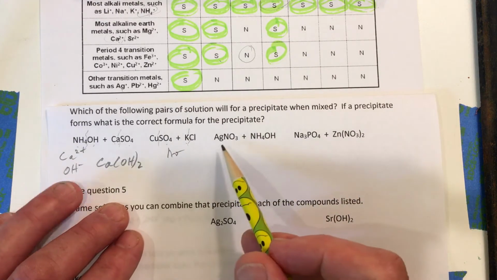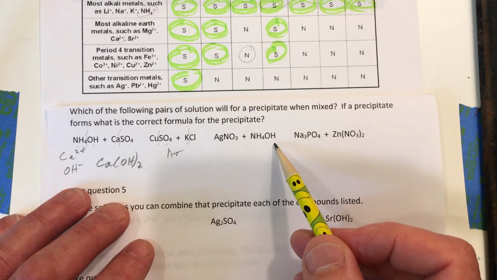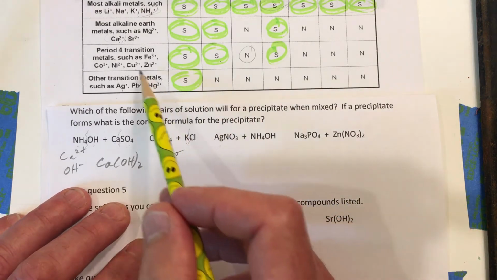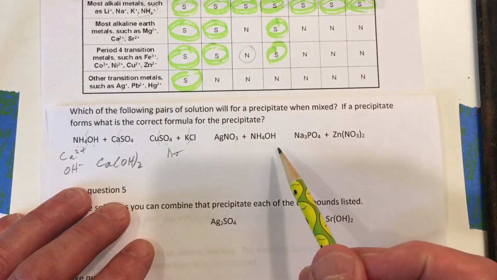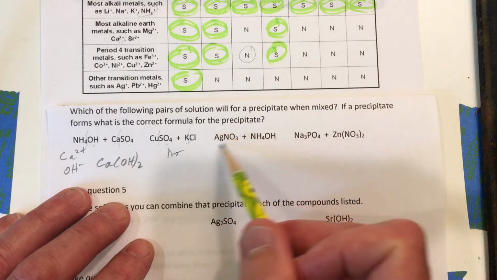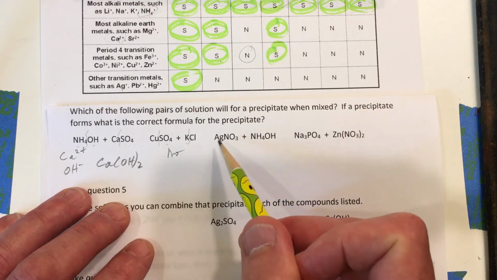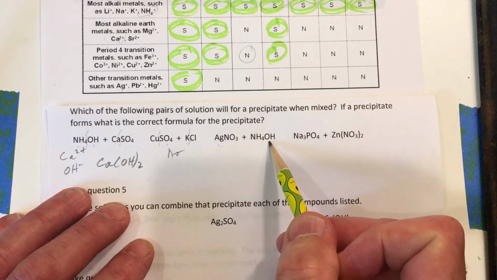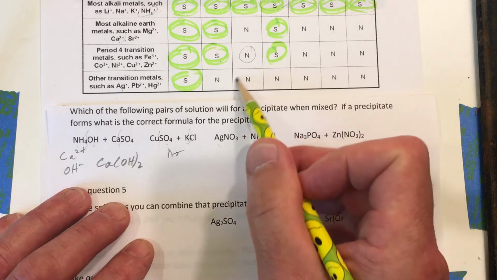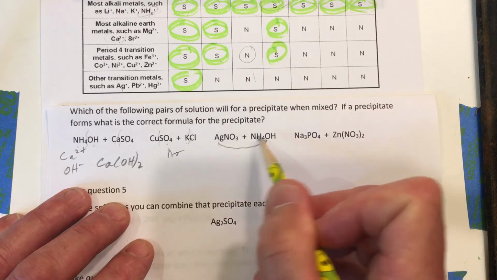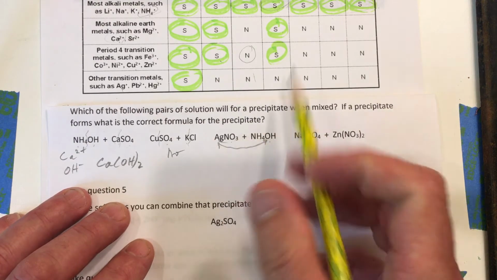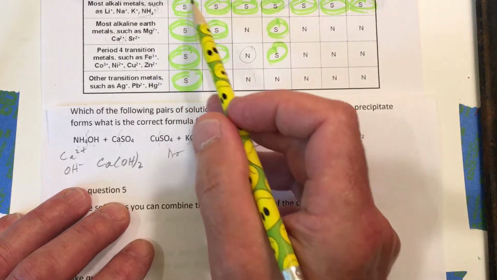Okay, the next one, AgNO3 and NH4OH. Well, you might be noticing these silver ions are not very soluble, only with nitrate. And that's what we have here, but there's no nitrate here. So the silver and the hydroxide will come together to form a precipitate because they're not soluble together. How about the NH4 and NO3? Yeah, no, that's soluble.